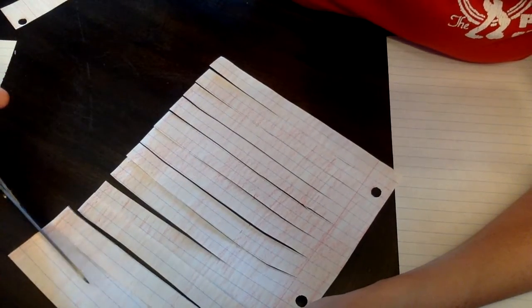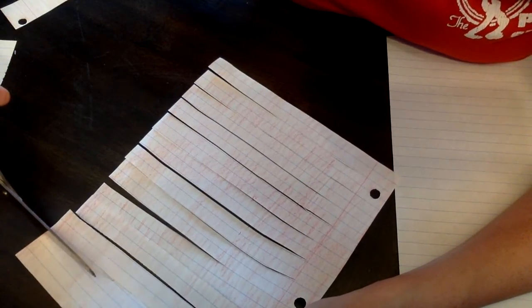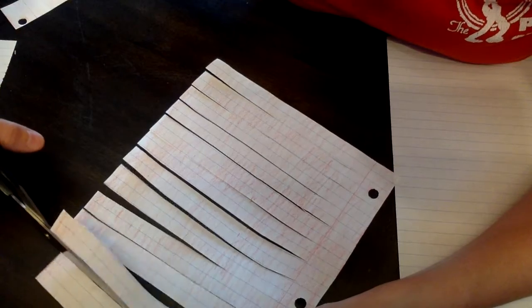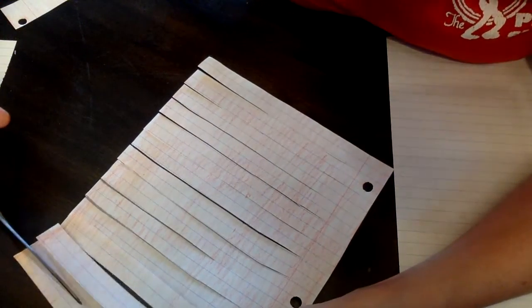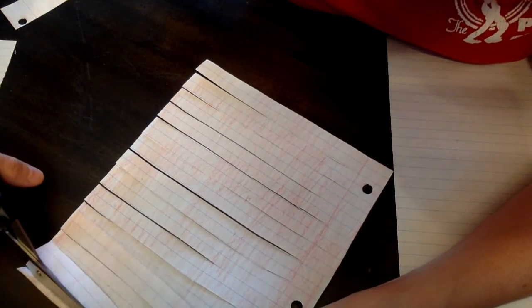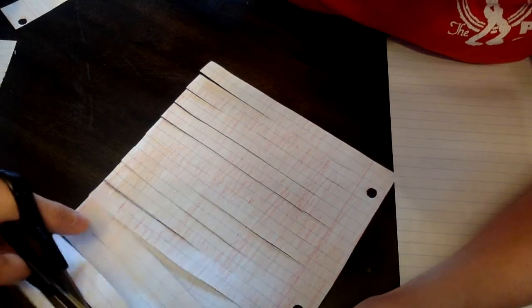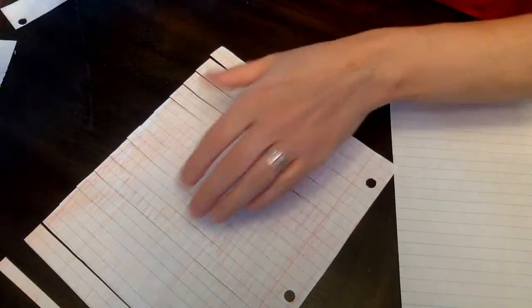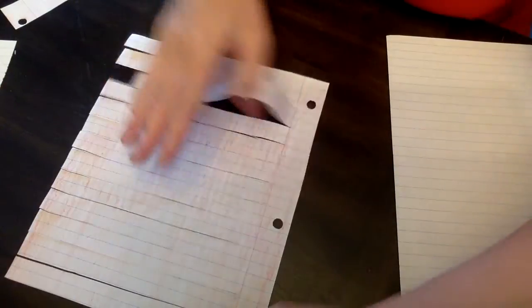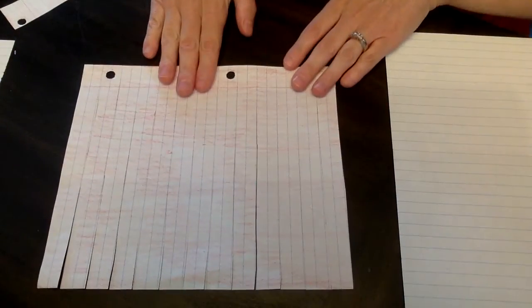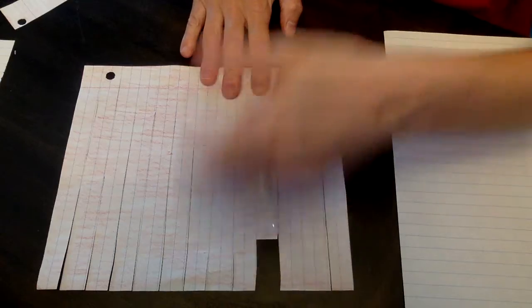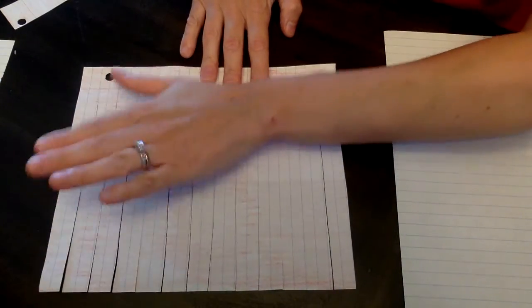Okay, so now I'm done cutting every two spaces. Now, the bottom of this, it's actually 3 spaces. You could either leave it 3, or if you want it to be all even, you cut off the end, so now it's 2, like the rest of the space, and I would just toss that extra strip. Okay, so I want my holes of my notebook to go towards the top, and then I have all these little squiggly loose pieces, okay?